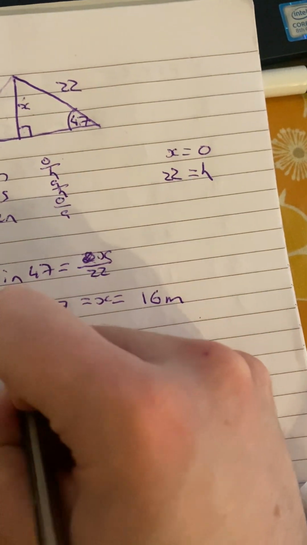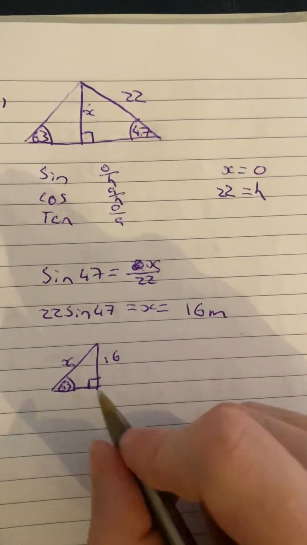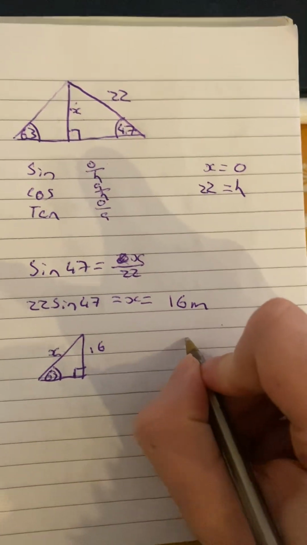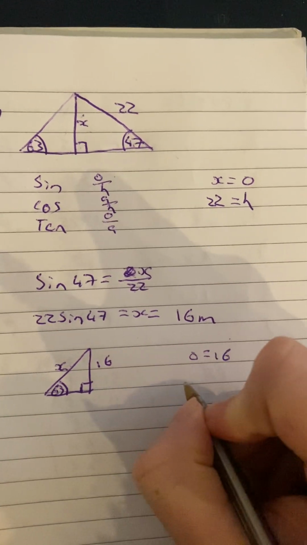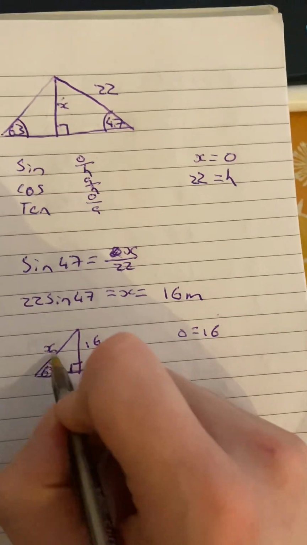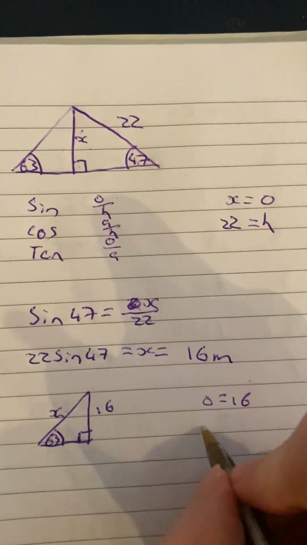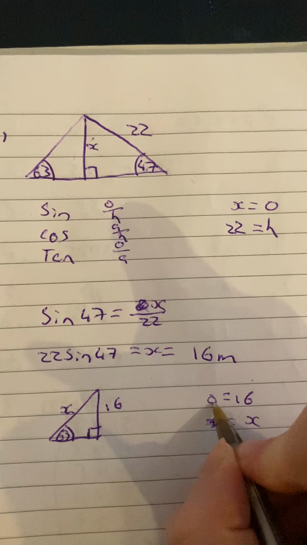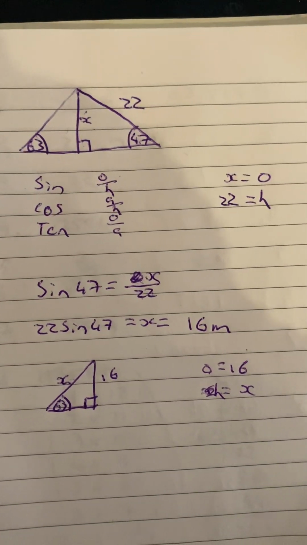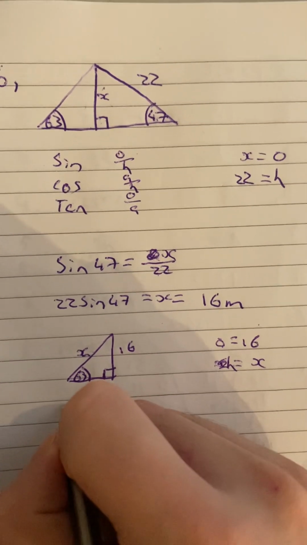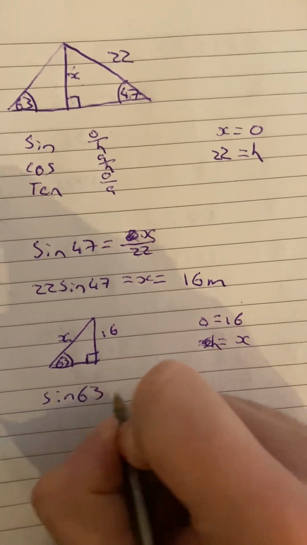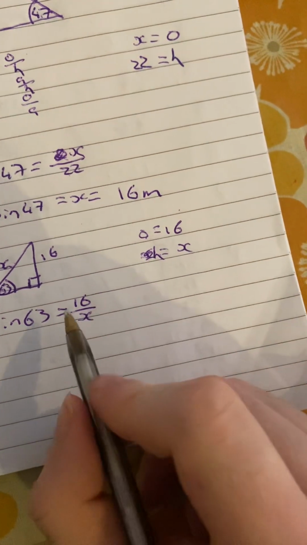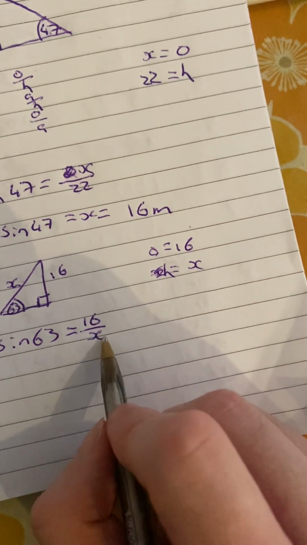So we're going to call this one X. In this question, we have 63 as our angle. We have the opposite. The opposite is 16, and X is actually the hypotenuse because it's opposite the right angle. So X is the hypotenuse. If you have the opposite and the hypotenuse, then we're going to be using sine again. So sine of 63 equals 16 over X, equals opposite over hypotenuse.